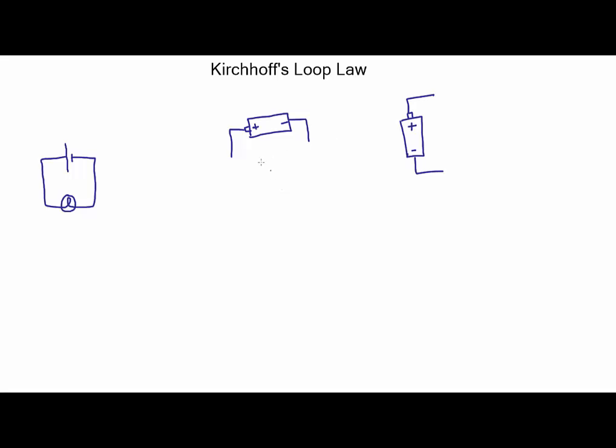We show a battery with one long line and one short line right next to each other, and then the wires go like this. The long line represents the positive end of the battery, and the other one represents the negative end of the battery. So these two are equivalent. And similarly, if I wanted to show this over here, I would show a long end at the top to represent the positive and a short end at the bottom to represent the negative. And the wires would go like that.